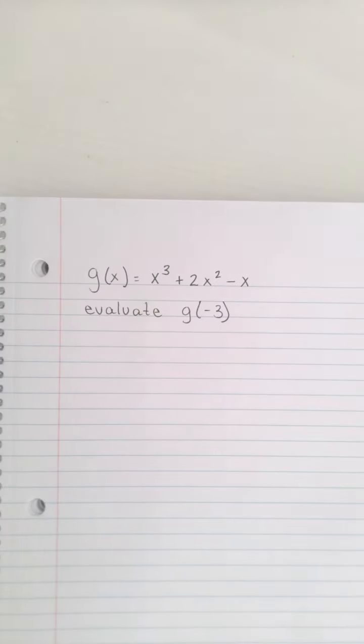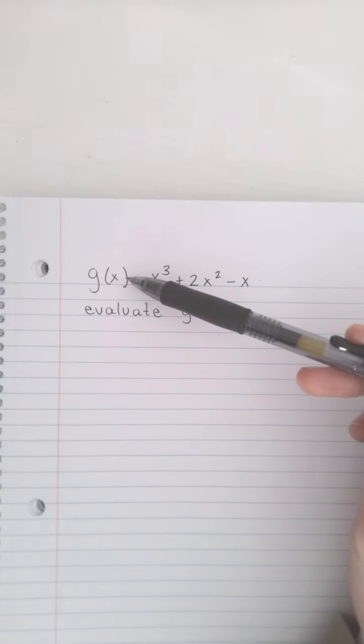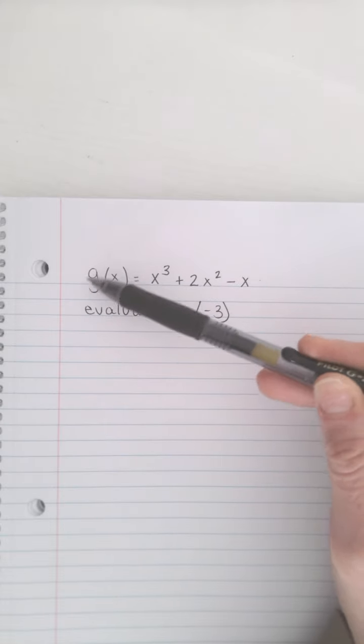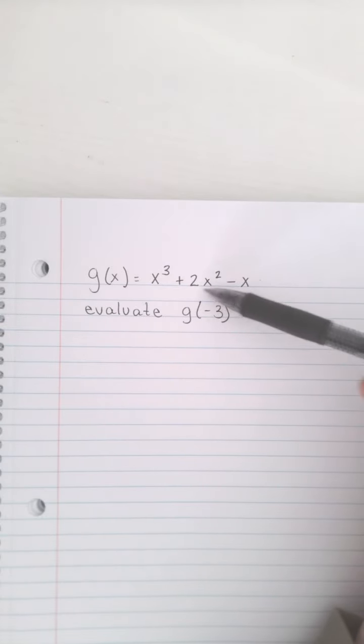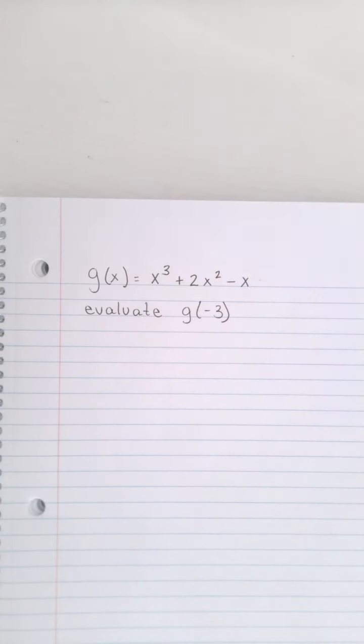So we're going to be evaluating this expression. Now they've titled the expression g of x. This is basically giving the expression a name and making it into a function. And they're telling us to evaluate this function at g of -3. So this piece is very important. They're actually telling us what the variable is equal to.